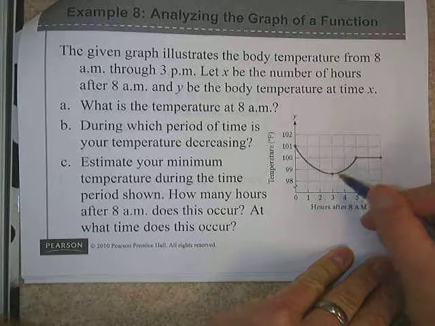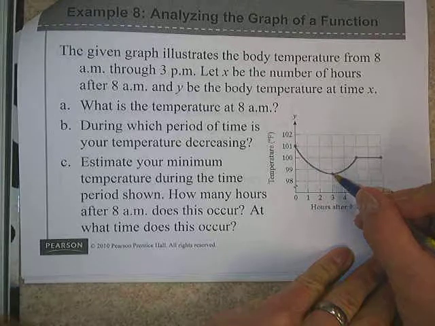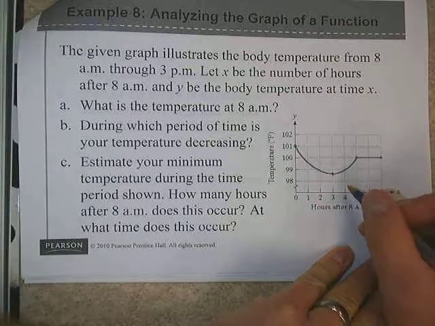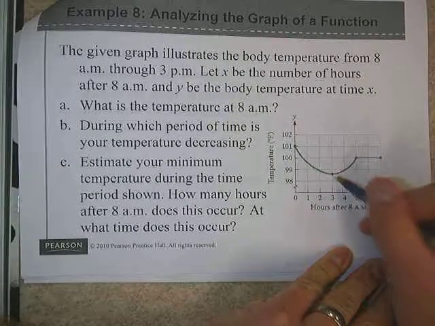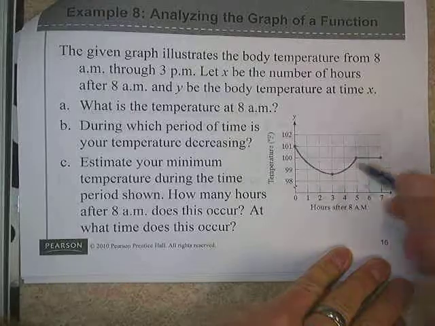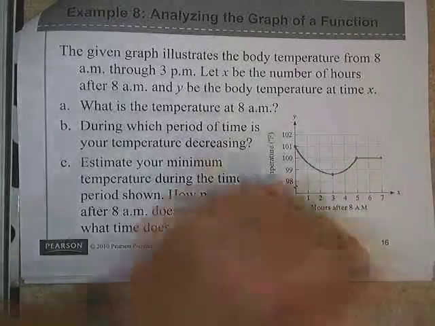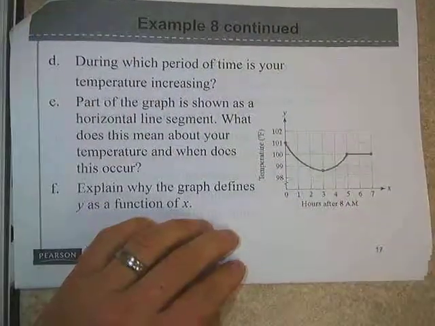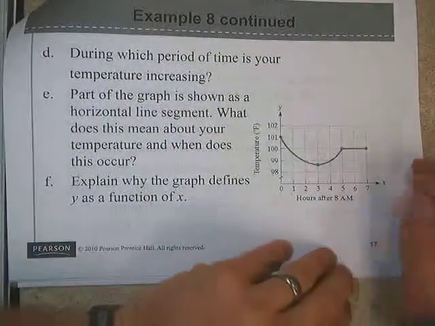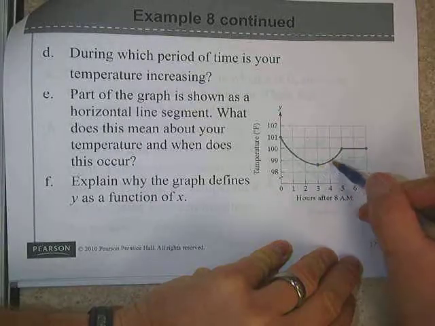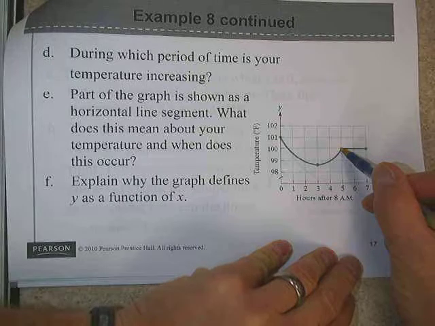And then part C, estimate your minimum temperature during the period shown and how many hours after 8 does this occur. Ultimately our minimum temperature, of course, we can see is right here, and that would be approximately 98.6. We'll say it's exactly the normal temperature, if you will. 98.6, we'll just say as a guess here, between 98 and 99. And how many hours does it occur? It occurs 3 hours after our starting time. And what time would that be? As I mentioned a minute ago, that would be time 11 a.m.